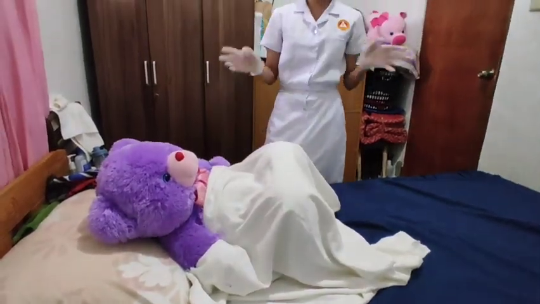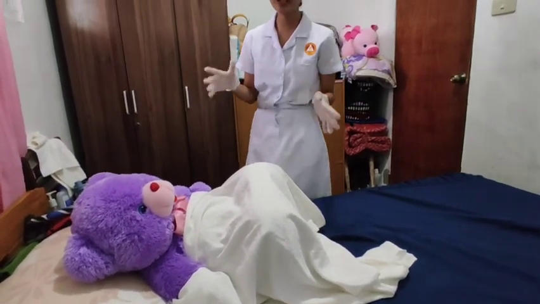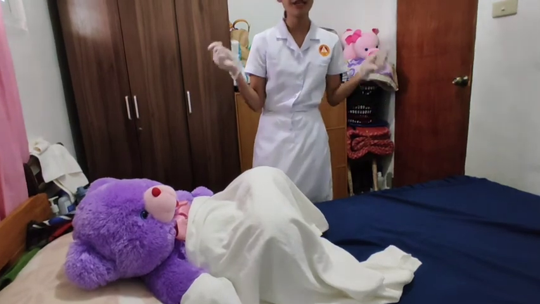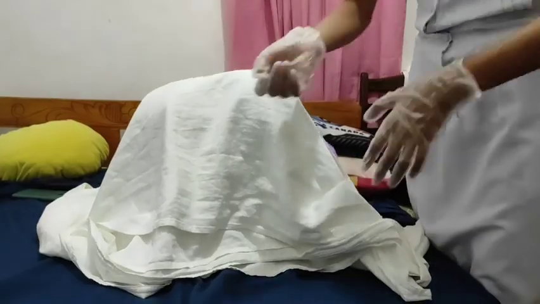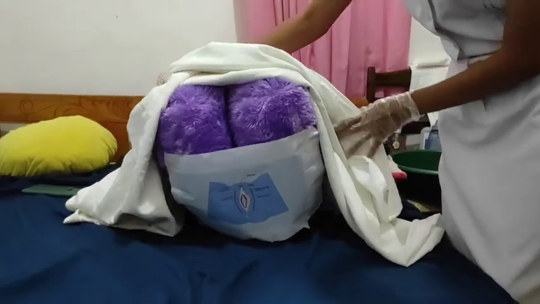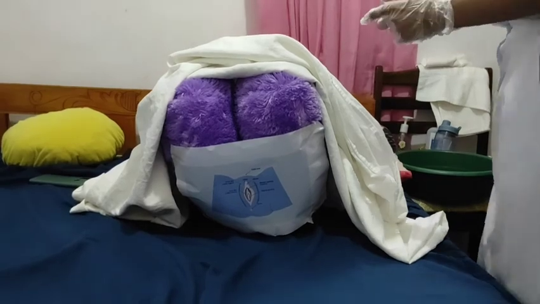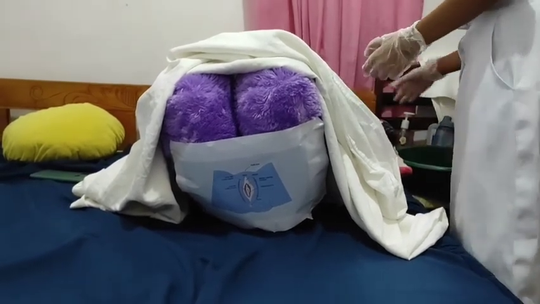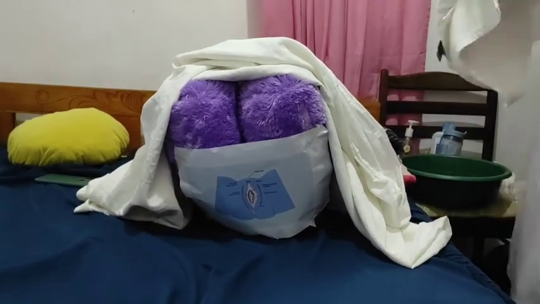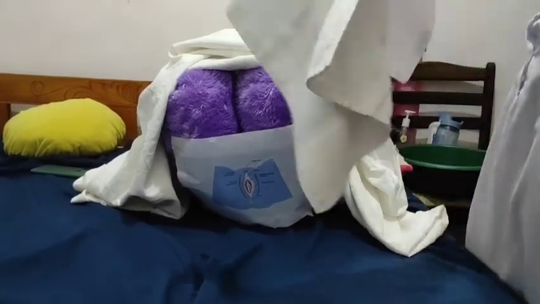The rationale of this is that assessment cannot be completed unless the genital area is visible, the perineal or genital area of the patient. So, tataas lang po natin, ma'am. And then, place a bath towel under the patient's hips to prevent the bed from becoming soiled.